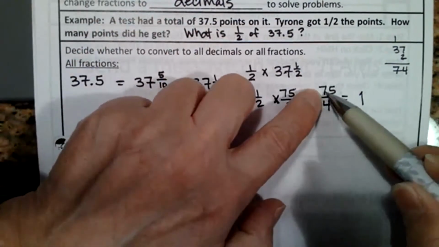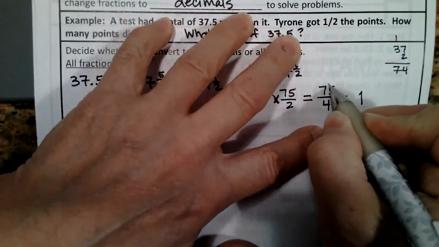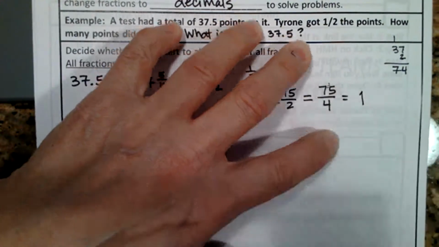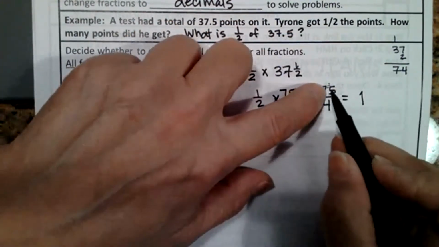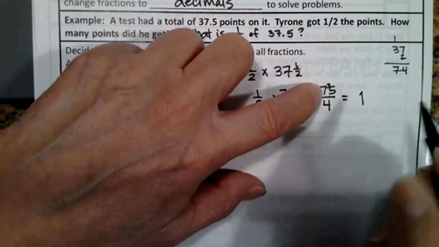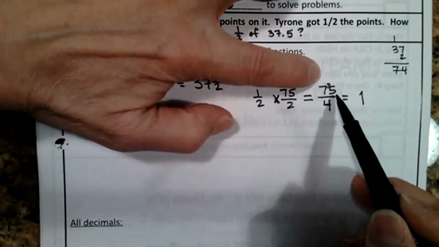So 4 fits into 7 one time with 3 left over. I'm going to put the leftover number 3 right here next to this 5. Okay? And I'm going to make that number 35. Can you see that? 3, that's 35. So now how many times does 4 go into 35?